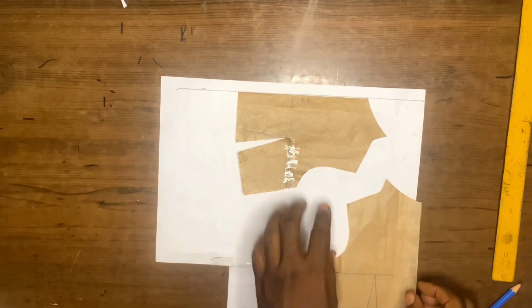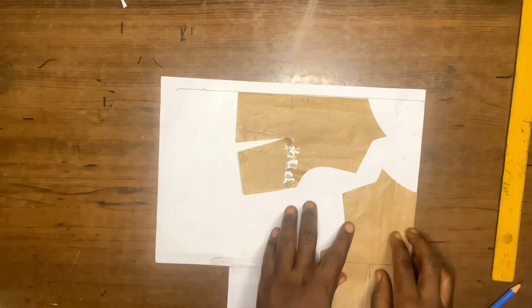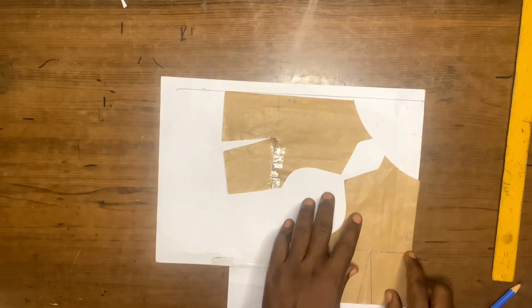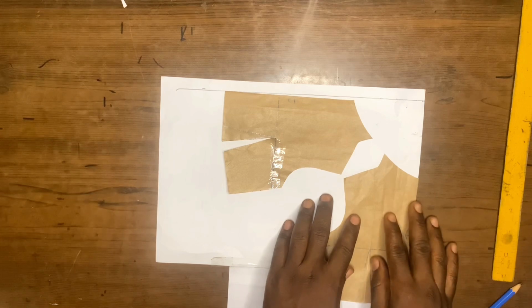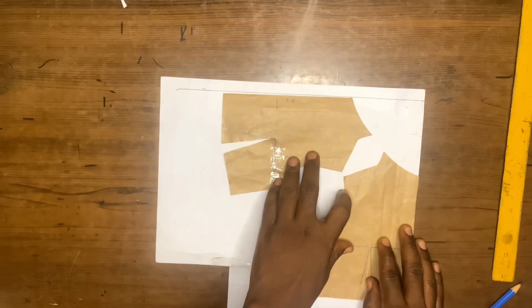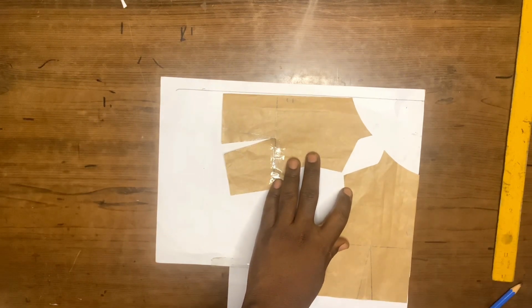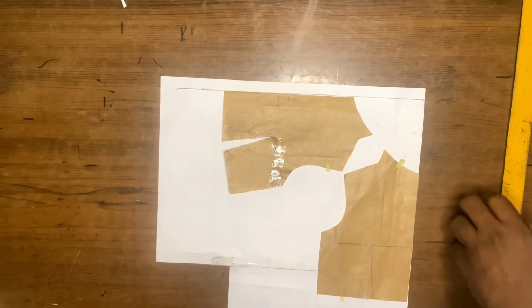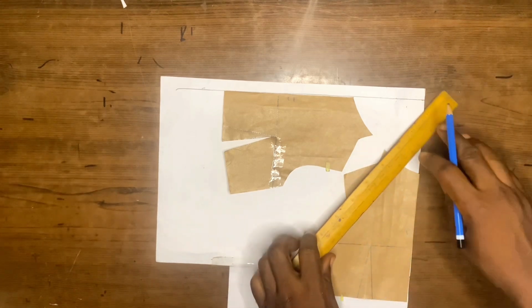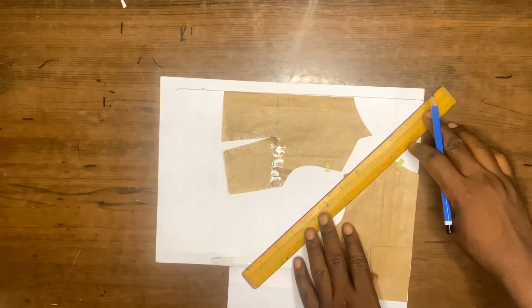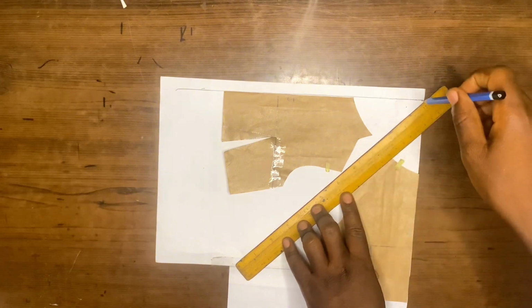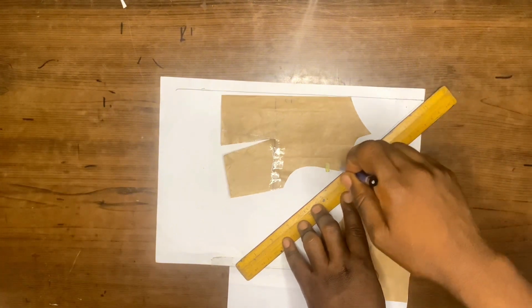Our CB is going to touch the end of the paper, but whatever you do, ensure that the shoulders of this bodice block face each other like this. We're going to draw a straight line from the apex. Let it pass in between the bodice.